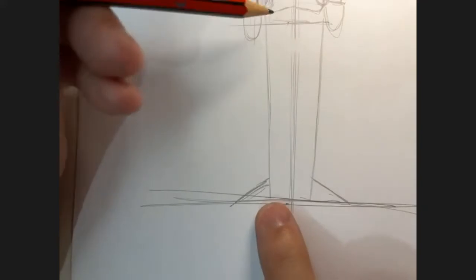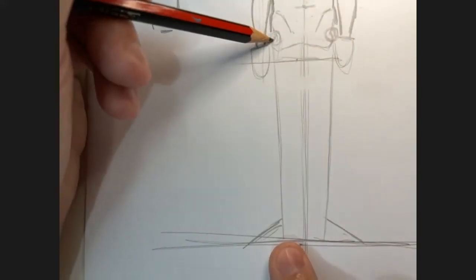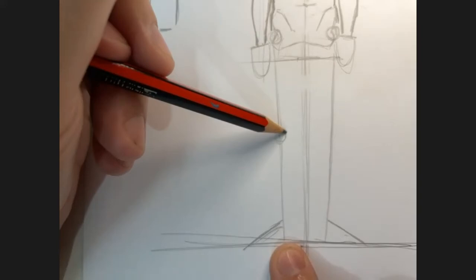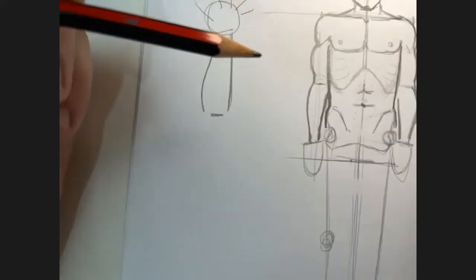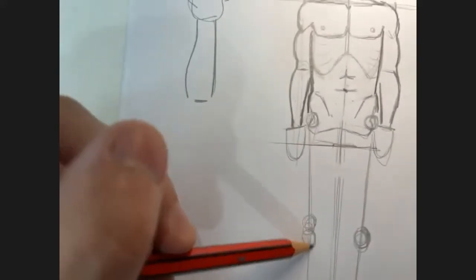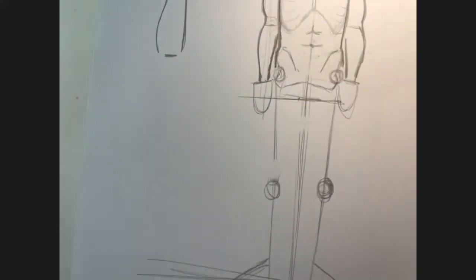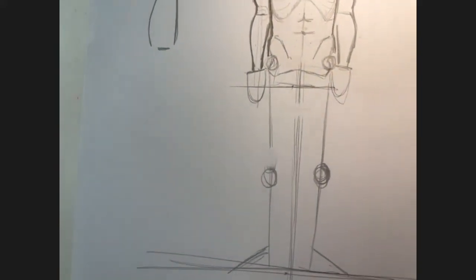All right, so from the hip to the foot, find halfway, roughly there, put a circle in. Yeah, it's roughly halfway. That's a bit high. That's going to be the knee. Did that one a bit low. So halfway is the knee.